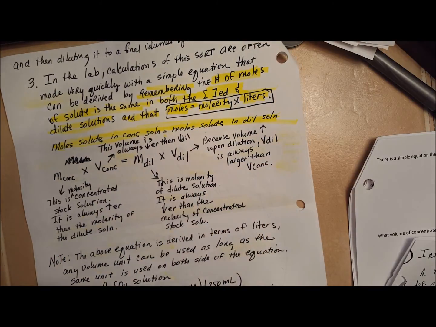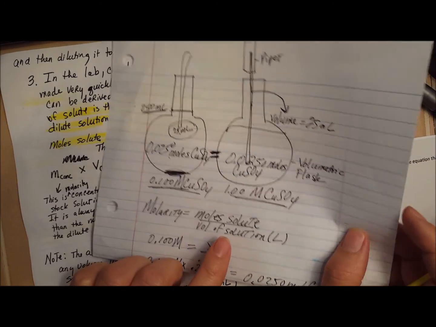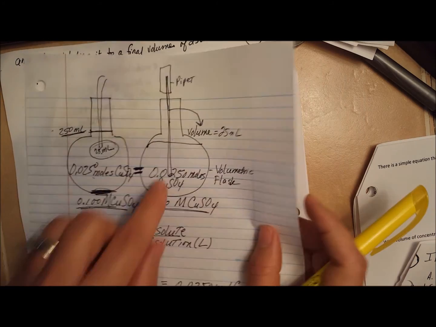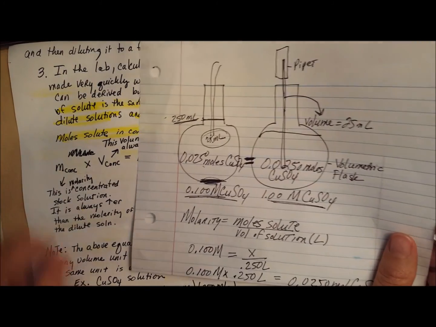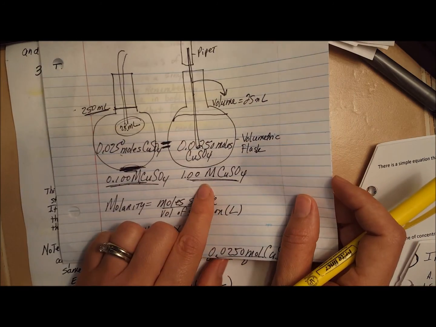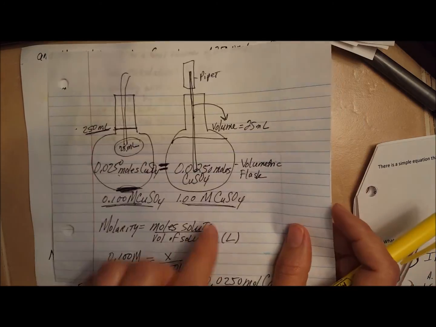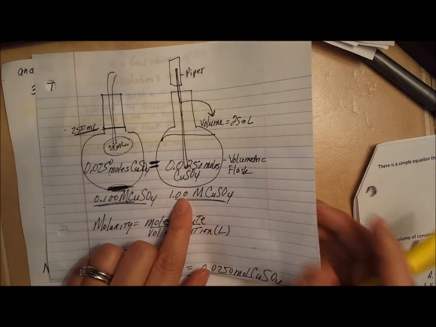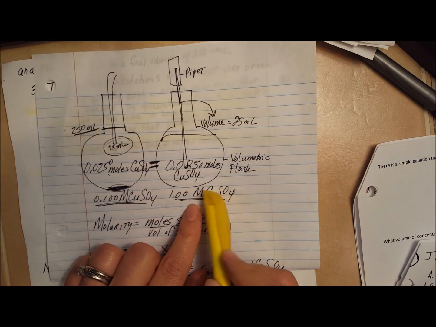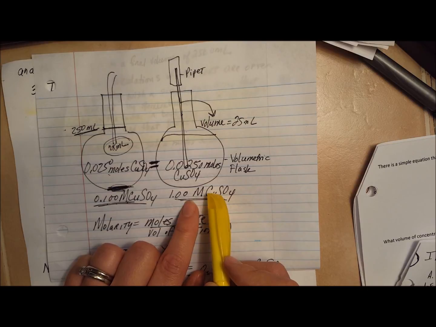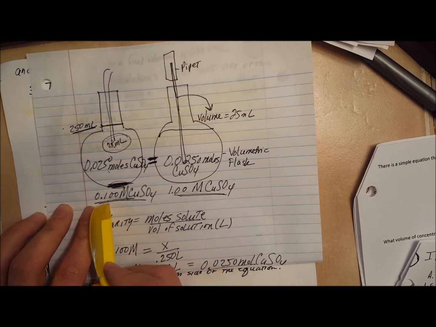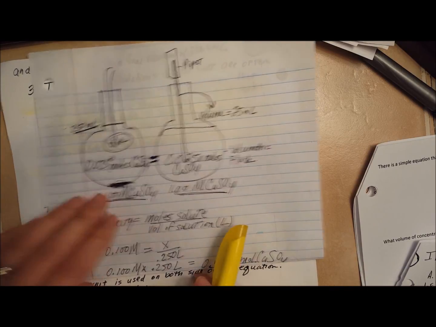So let's just look at that. The molarity, right, that's molarity concentrated. So that would be this one in our picture. The molarity of the concentrated stock solution, which is this, is always higher than the molarity of the dilute solution. See, look, it is higher. 1 molarity of our concentrated stock solution is higher than 0.1 molarity of our diluted solution. All right.